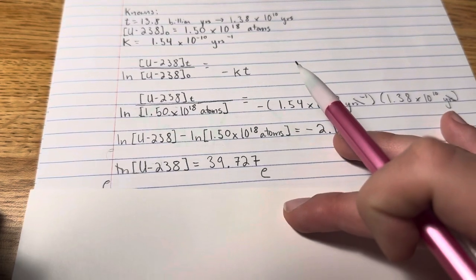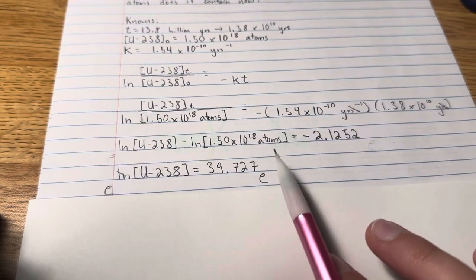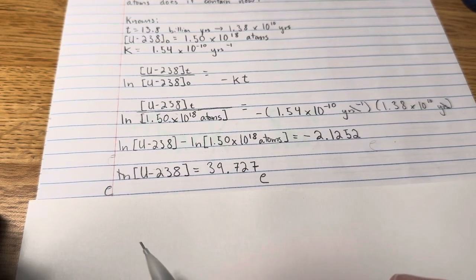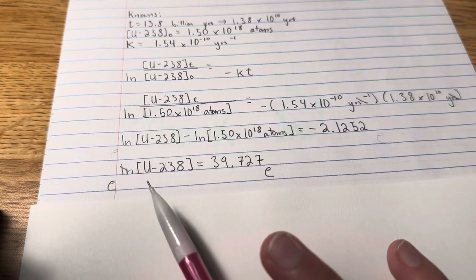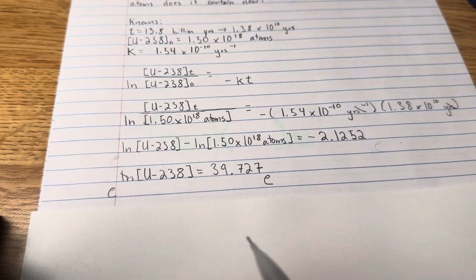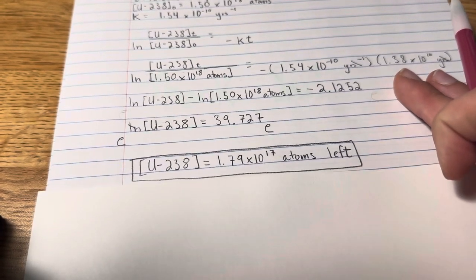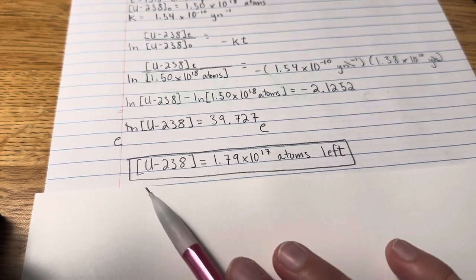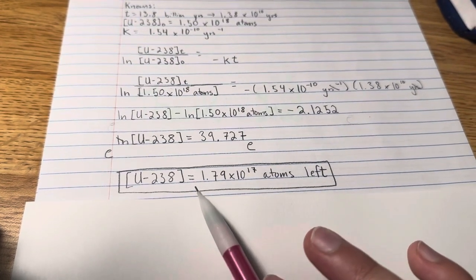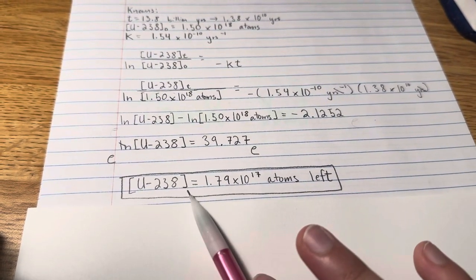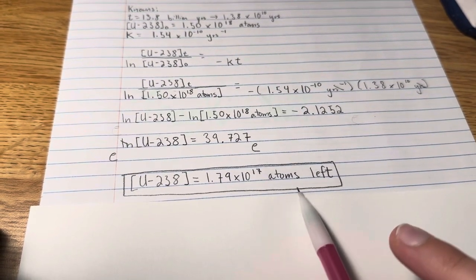And then I move the natural log of 1.50 times 10 to the 18 atoms to the right side, and then in order to cancel the natural log here, we do e to the ln U-238, e to the 39.727, and then once everything's all simplified, we get that for the U-238 concentration, or it's really the amount of atoms left, but we write it the same way, equals 1.79 times 10 to the 17 atoms left.